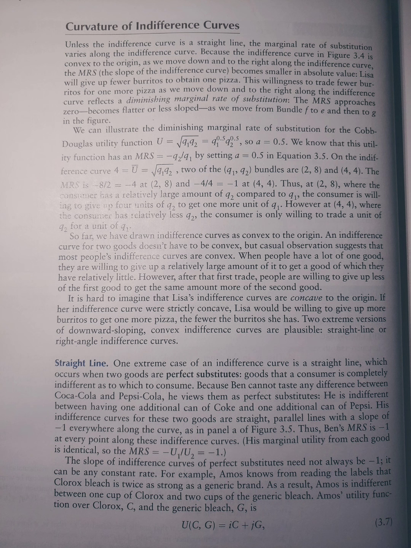The marginal rate of substitution is negative 8 over 2 equals negative 4 at (2, 8), and negative 4 over 4 equals negative 1 at (4, 4).